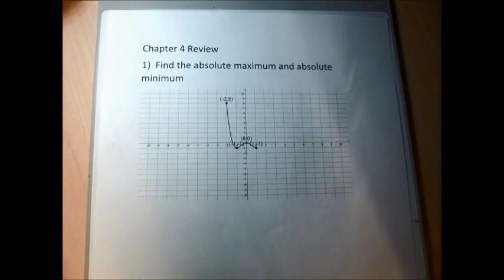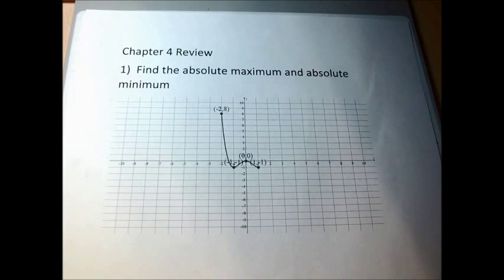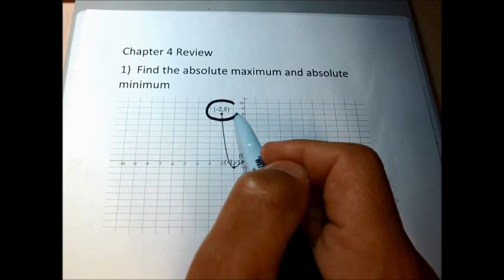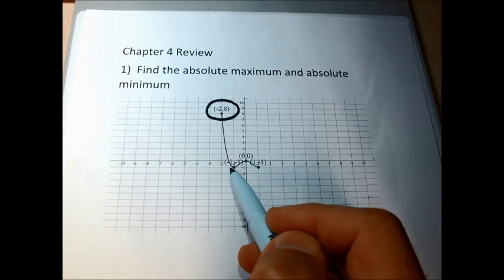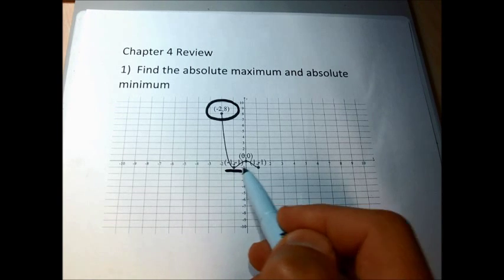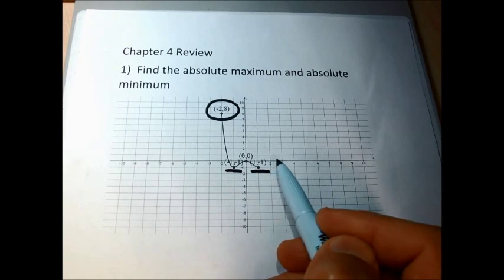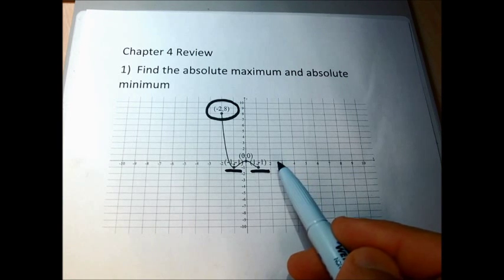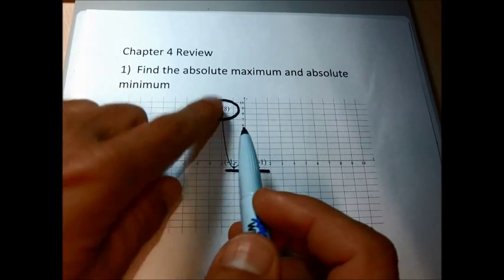So problem 1 gives me a graph and asks me to find the absolute maximum and absolute minimum, and the highest point on the graph contains the absolute maximum, and the lowest points on the graph contain the absolute minimum. The absolute maximum and absolute minimum are y values, and usually I'll just write the answer.